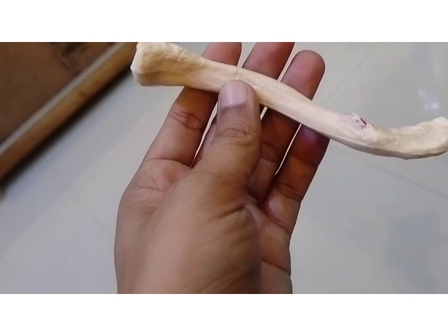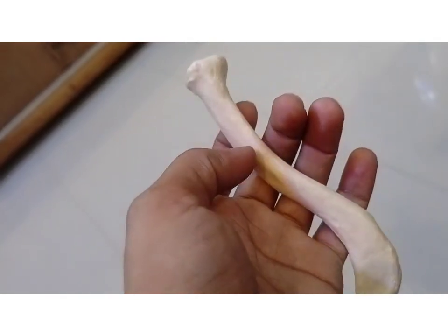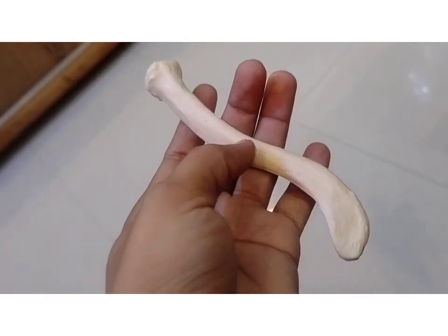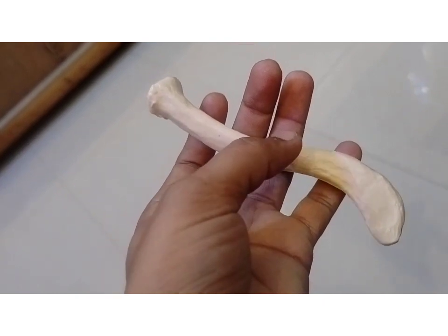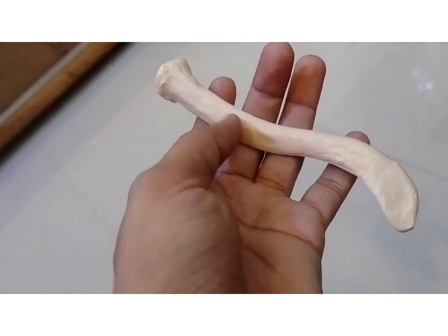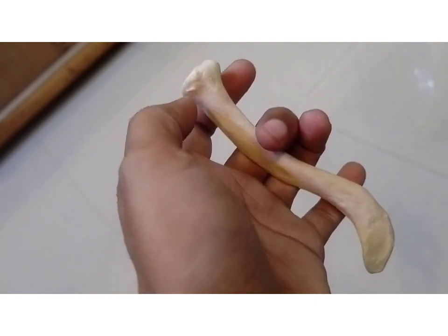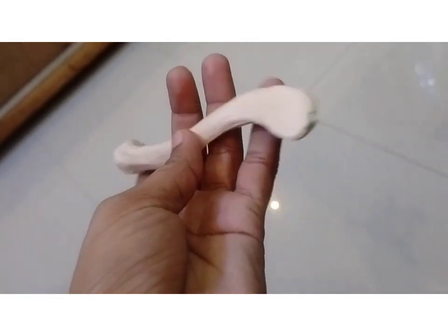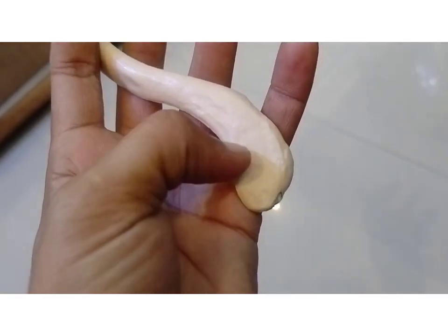The bone has a curved part that is called the shaft. This is the shaft. And as we already discussed, the two ends. This is the medial end, and this flattened end is known as the lateral end.